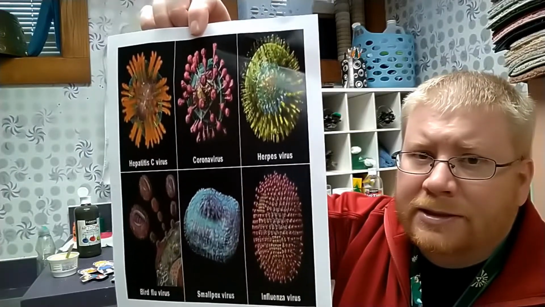A lot of the viruses that are out there we have vaccinations for, which is a medicine that helps us keep from getting the virus. They're working on one for the coronavirus right now, so hopefully soon we'll have that. But once we have that vaccination for the virus, then we are protected from getting that virus and spreading that virus to other people. So that's what a vaccination does.